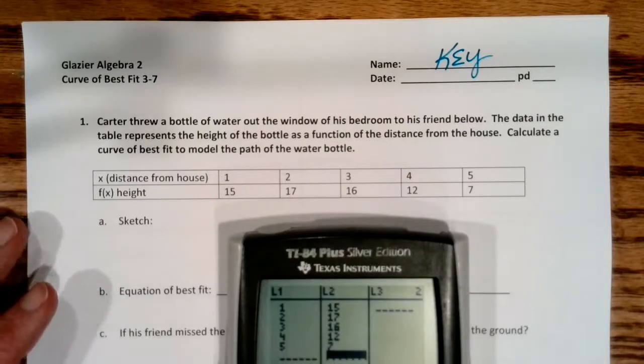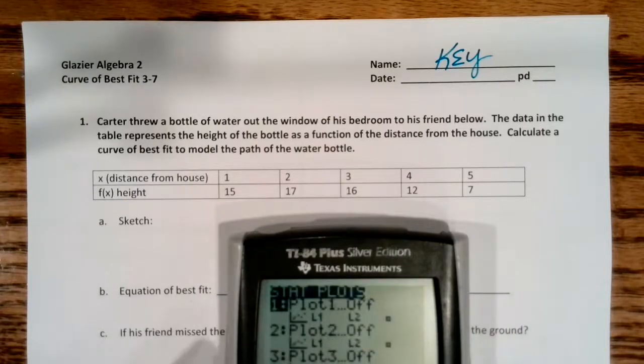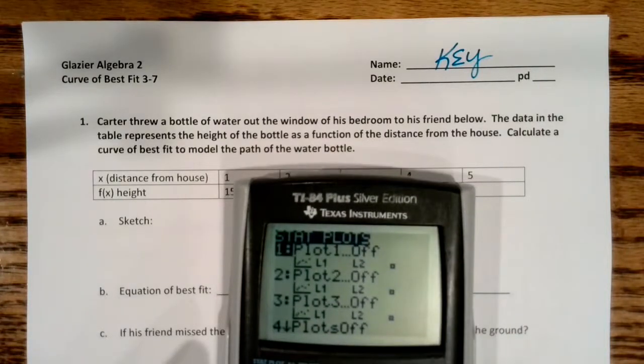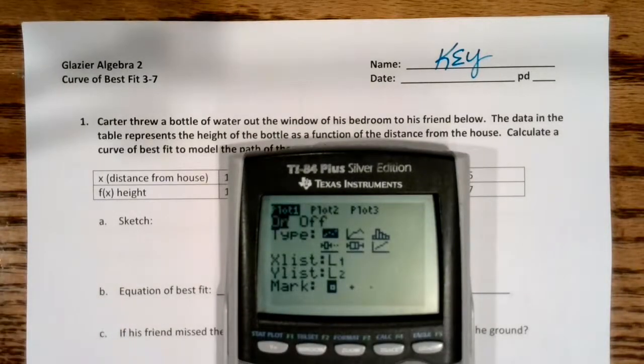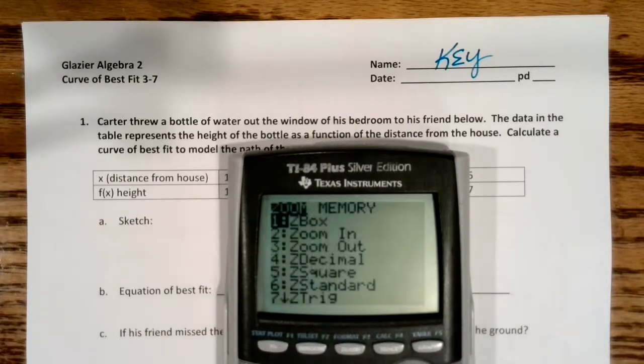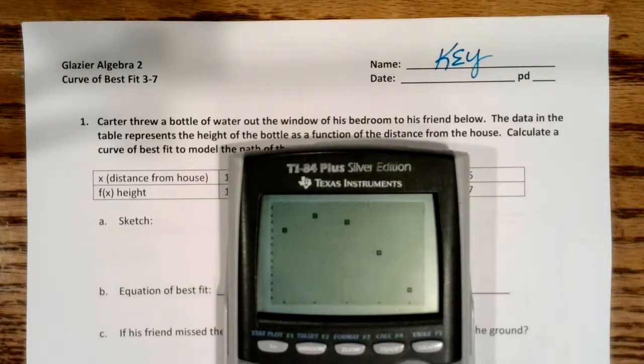We want to go to second stat plot, and we want to turn the plot on. Then we want to go to zoom, and choose choice 9, zoom stat, and then it's clearly a quadratic model.